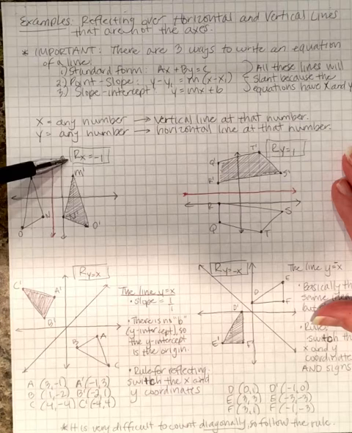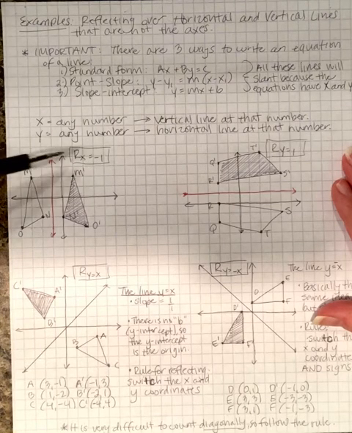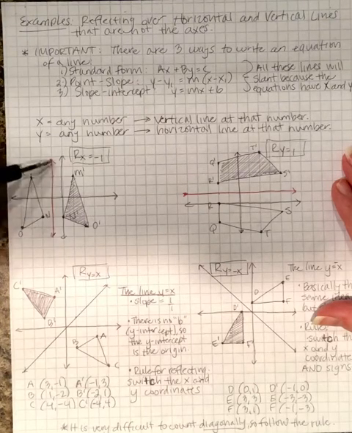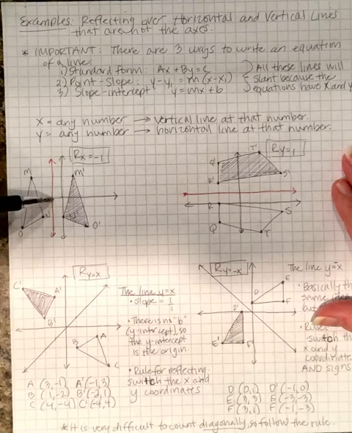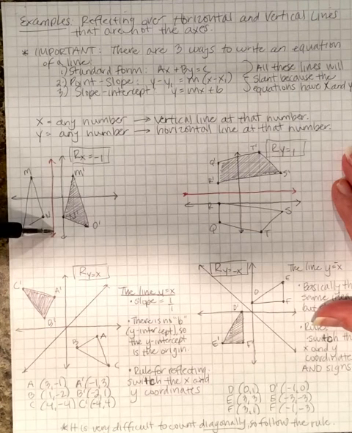So if I have to reflect over the line x equals -1, I'm going to draw that line in so that I can see it really clearly. Here's -1 on the x-axis, so I'm drawing in my vertical line at that point. I'm still counting, but where people are going to make a mistake here is they're still going to feel like they have to count to the axis. Remember, you're counting to and away from the line of reflection.